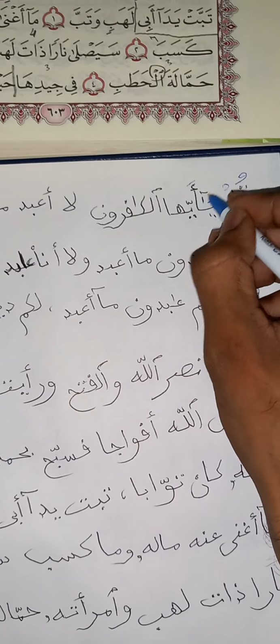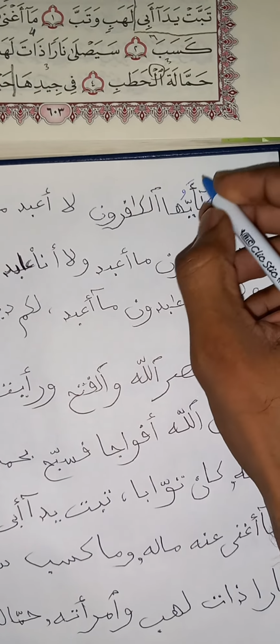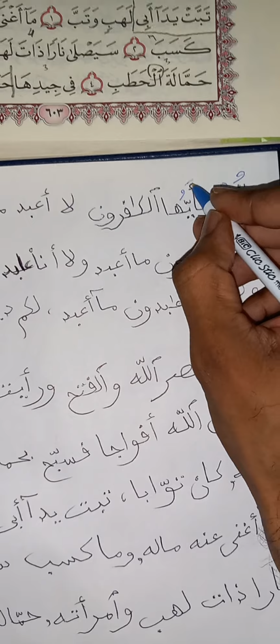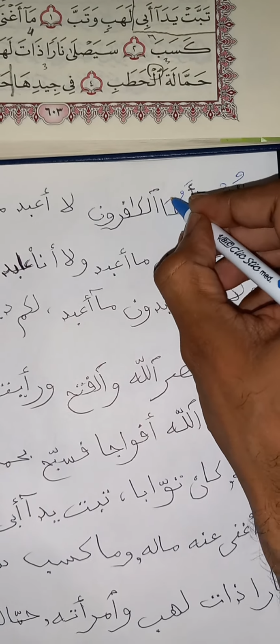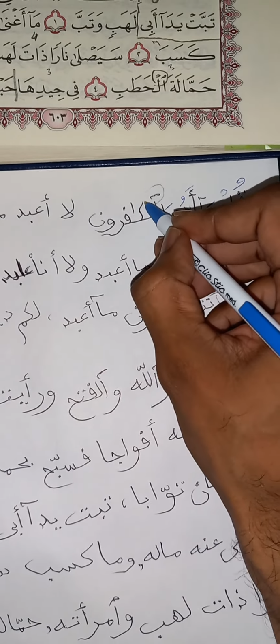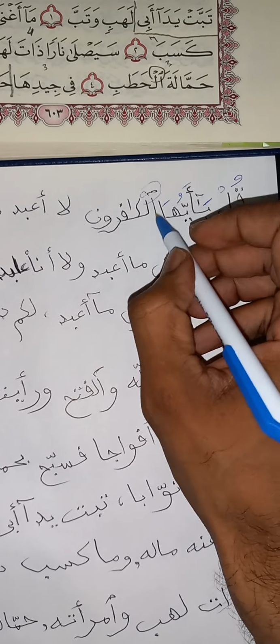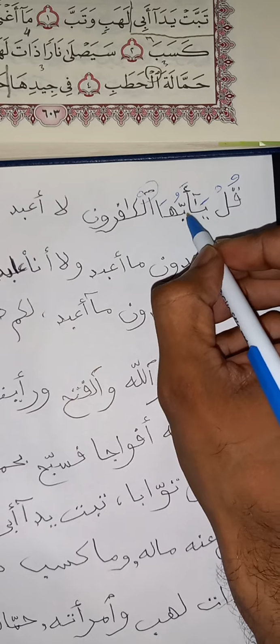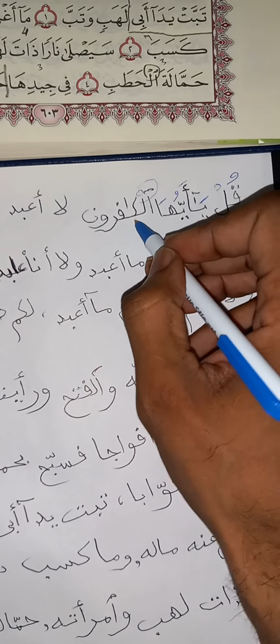Hamza Fatha, Ya, Dhamma, Shadda: Ayyu, and then the Ha, Fatha, Ha. This is going to be a Qamariya word, so you put a sukoon. So this is the first word. This is the second word. Third word.